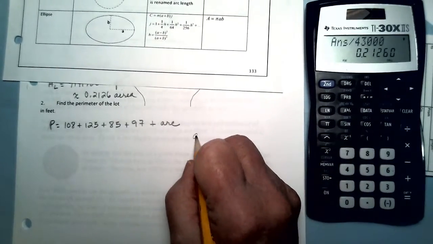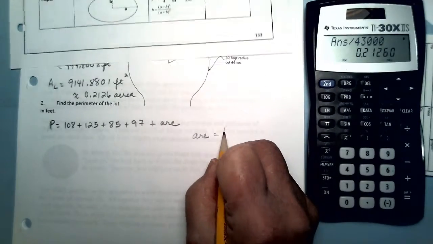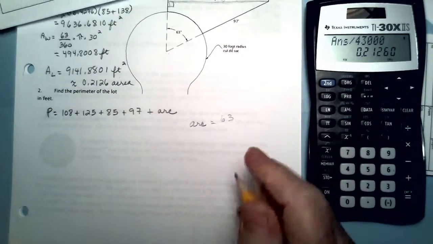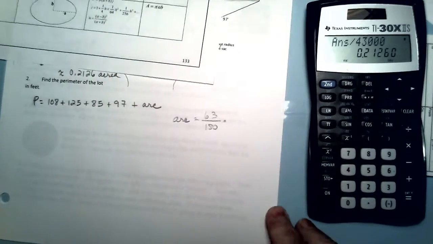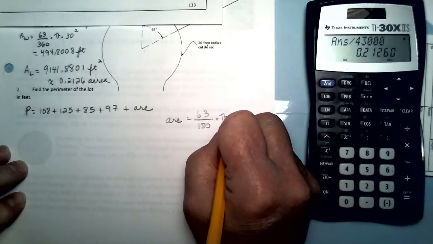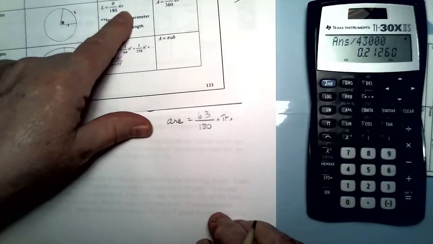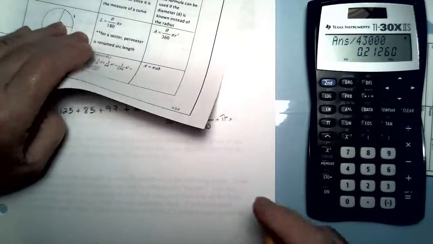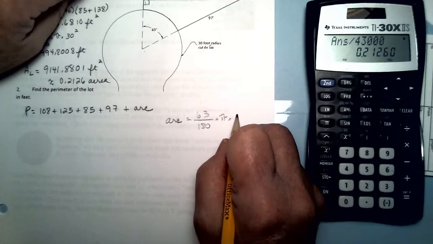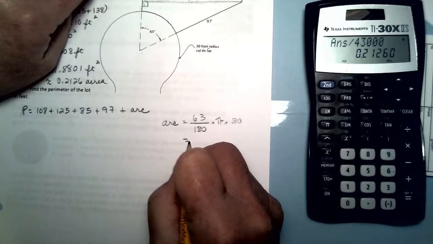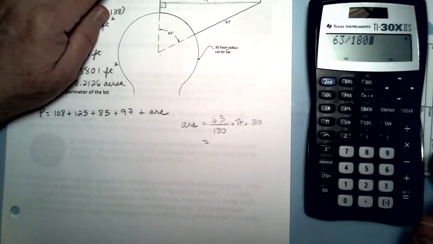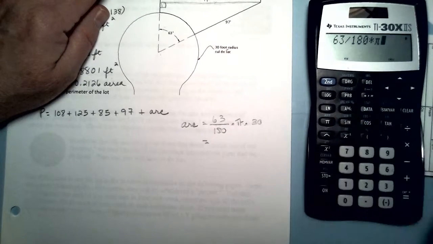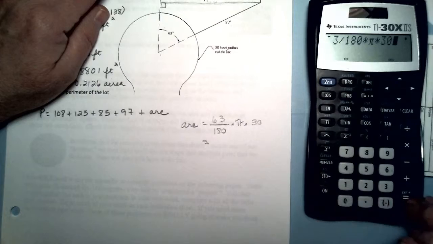So my arc is equal to 63 degrees over 180 times pi times the radius, and the radius we already said was 30. So the arc is 63 divided by 180 times pi times 30.